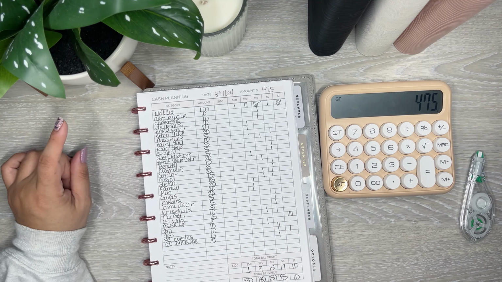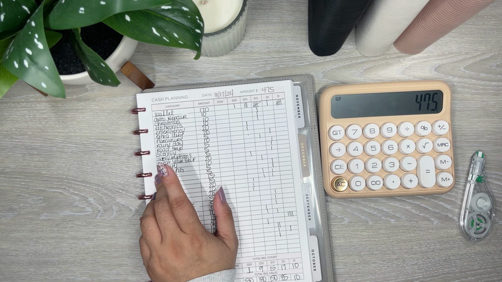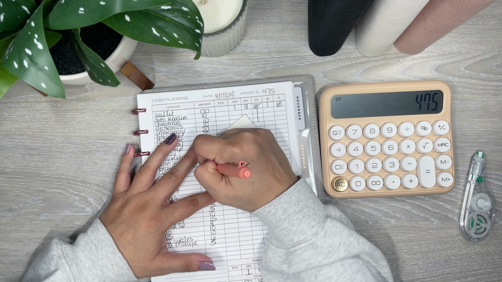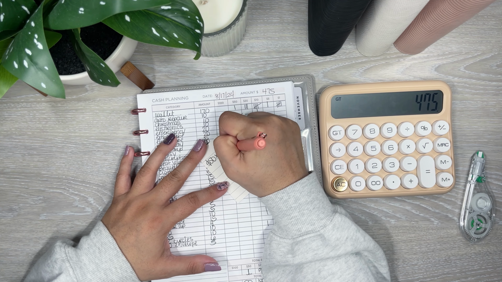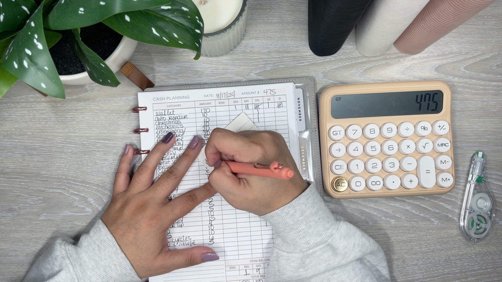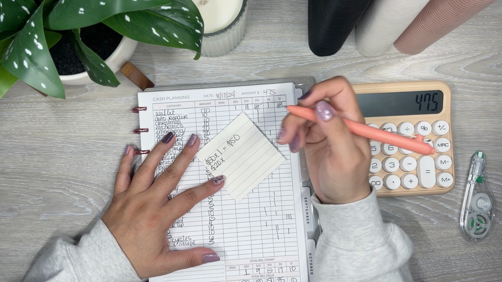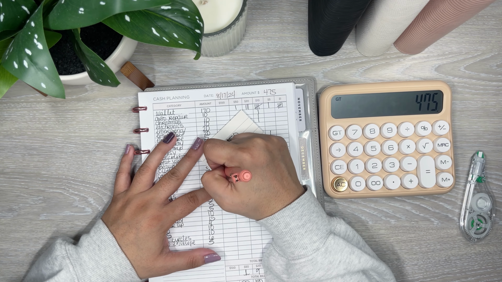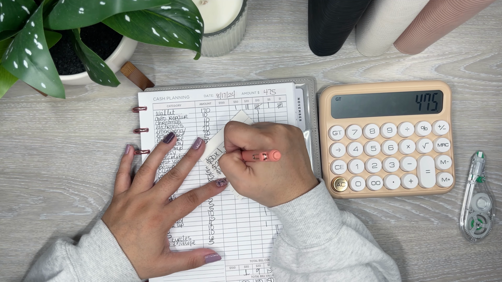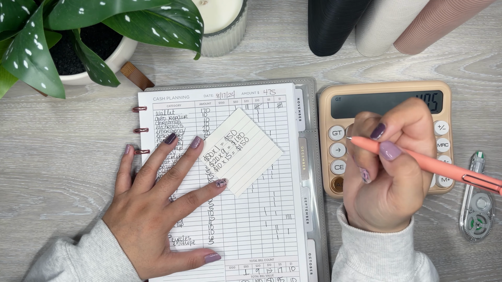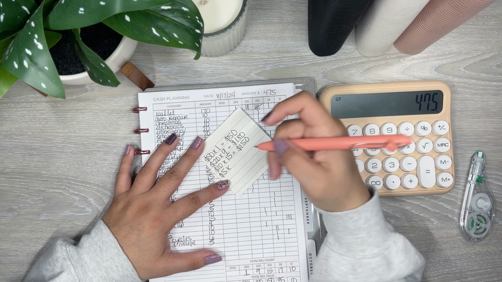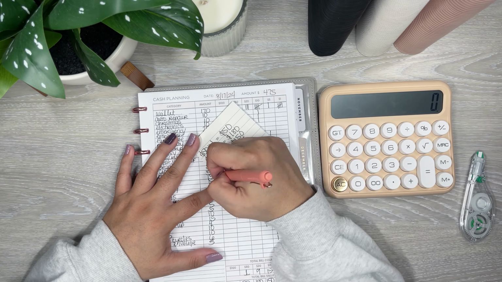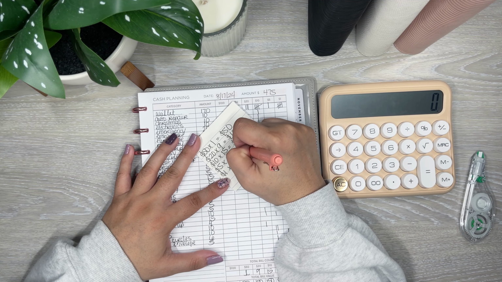All right, so now I'm just gonna grab a little sticky note and write this all out so that way I can give it to the teller when I go to the bank. So 50s, I need 1, that's $50. 20s, I need 9, and that's $180. 10s, 15, that's 150. 5s, 17, which is 85, and 1s, I need 10, which is $10.